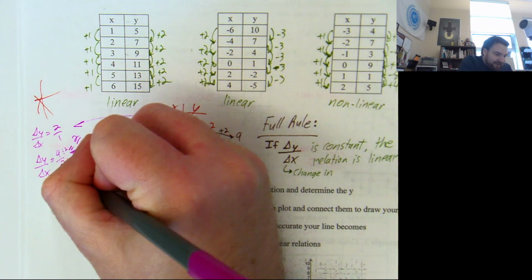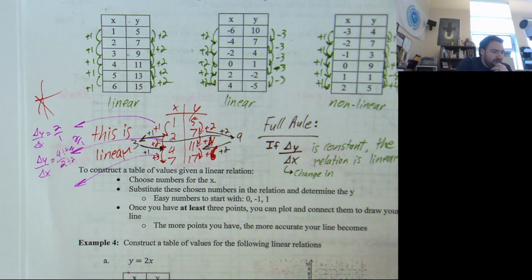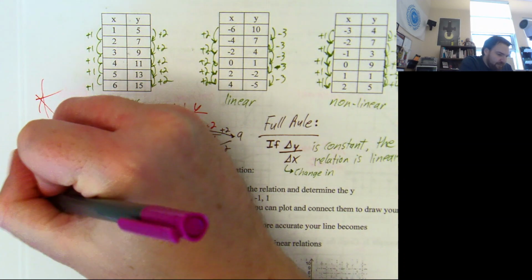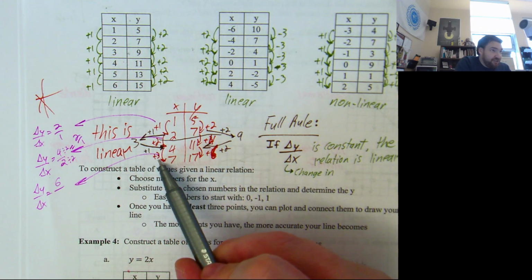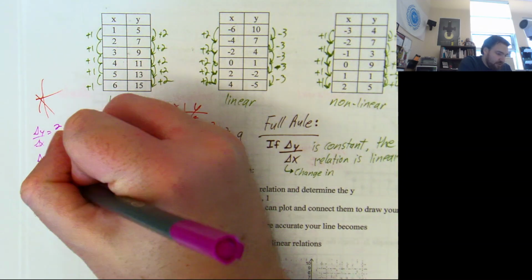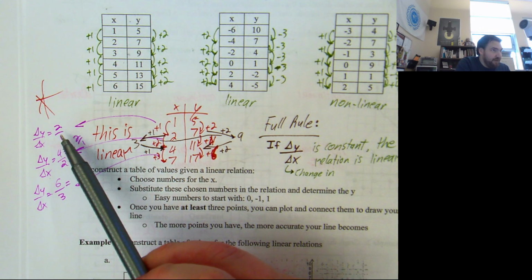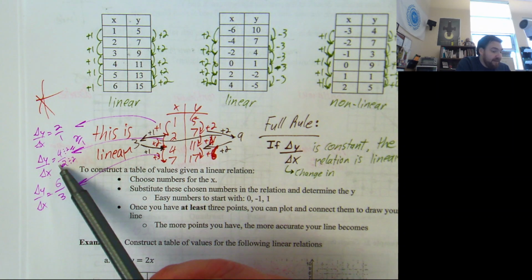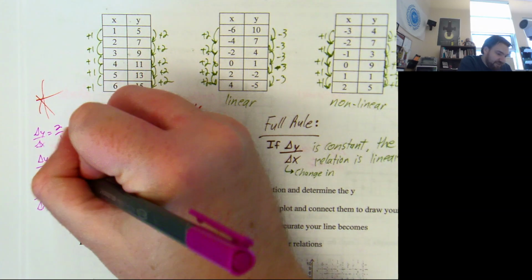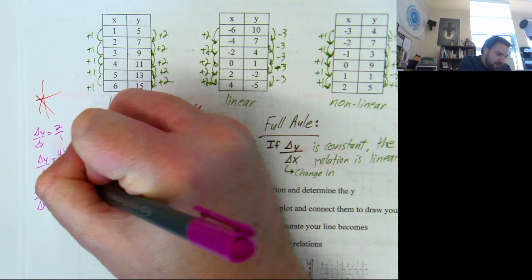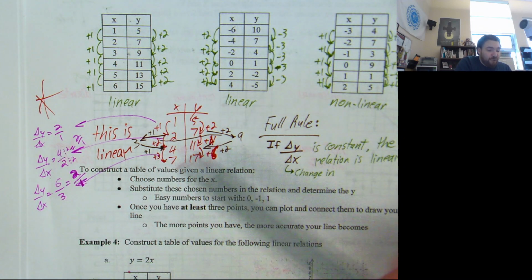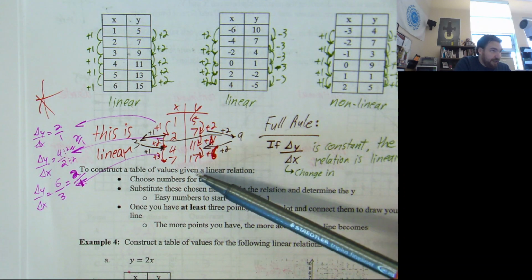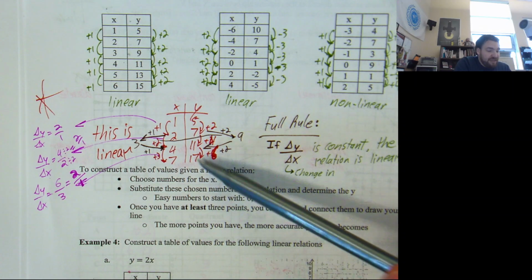Now if I look at this last guy down here, I don't have space, so let's go through. The change in y is 6 right here. The change in x is 3. Is 6 over 3 the same as 2 over 1? Yeah, I can divide both by 3. One fraction is reducible to the other. And because this ratio is the same for all the jumps here in x and y, this thing is linear.